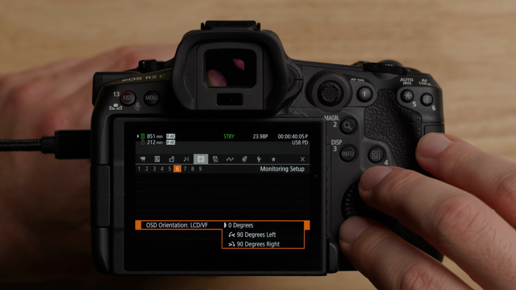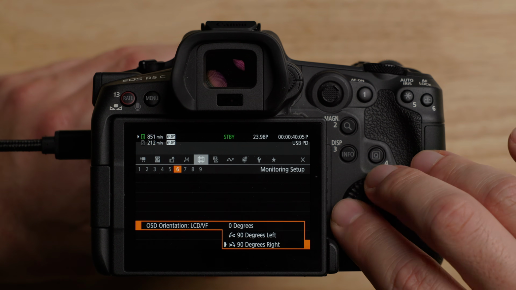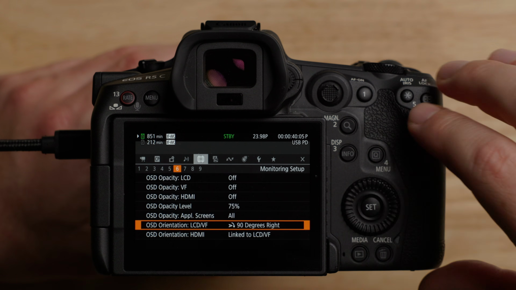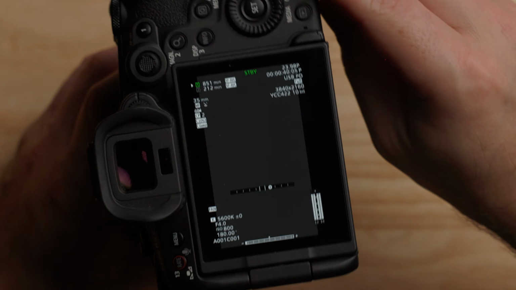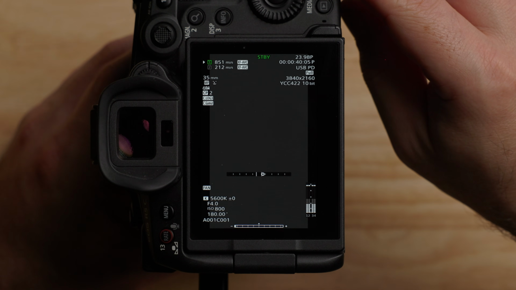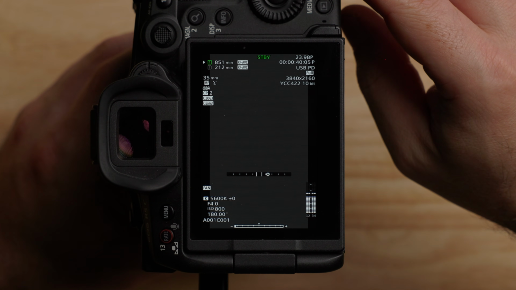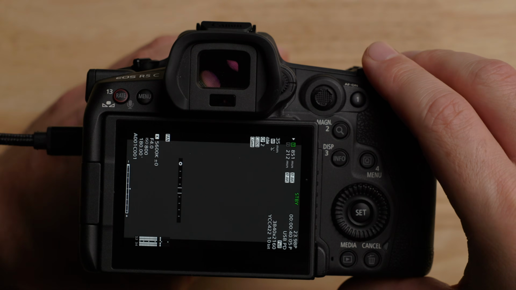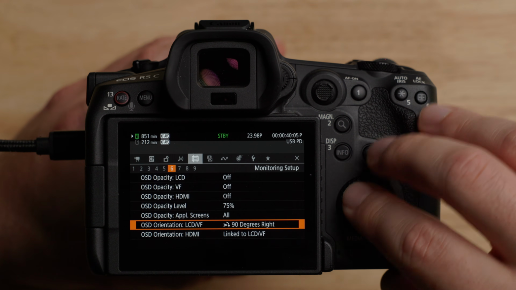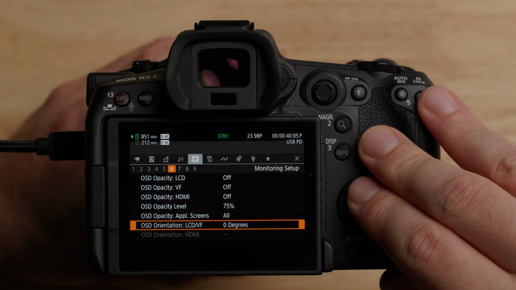The next thing here is the on-screen display orientation. And this is really cool because you can actually rotate the display. So if I'm shooting vertical, I will set it this way. And you can see how the screen is now set up to be vertical. So if you are shooting vertical, this is a really cool feature. I actually set this to a custom button, and I recommend that if you are shooting vertical content often. Of course, we need to turn this back so we can finish this demonstration.